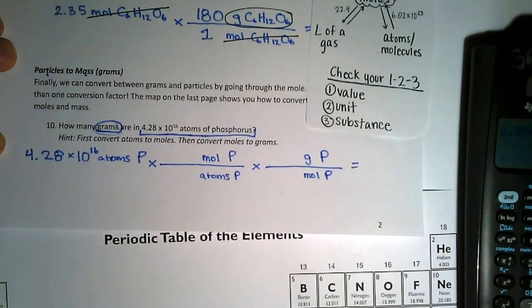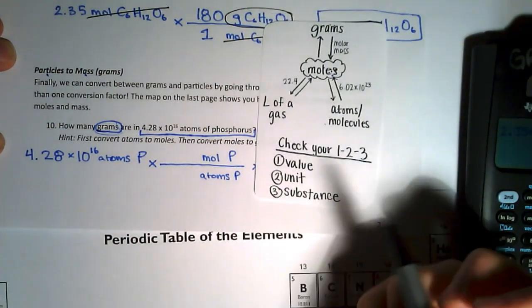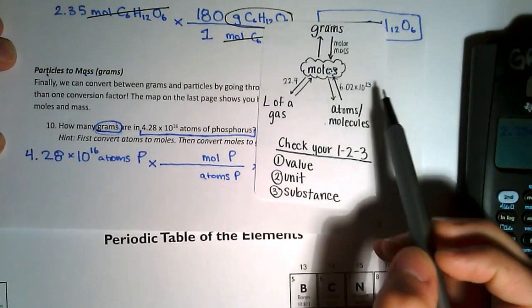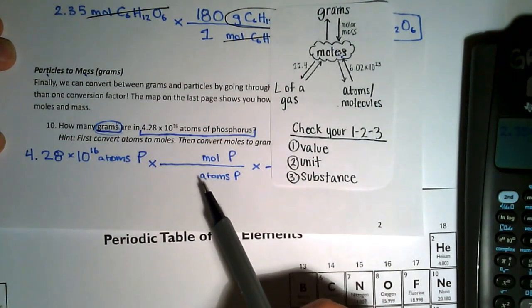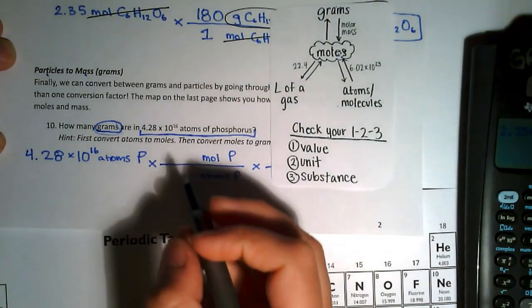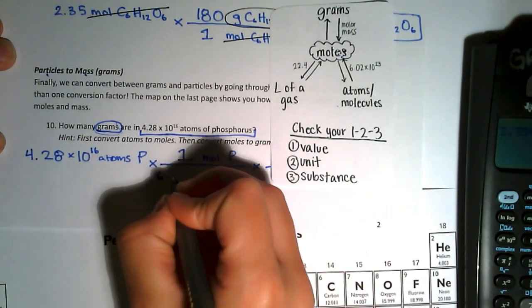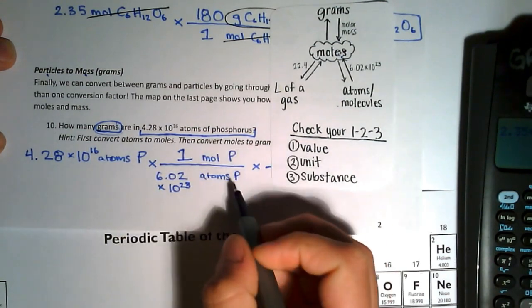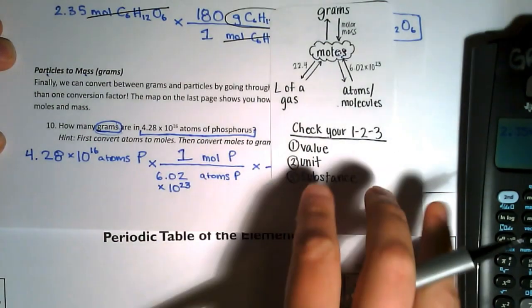So now we just need to know where to get our values for our conversion factors. Atoms to moles, that conversion factor is Avogadro's number. And remember, there are Avogadro's number of atoms or particles in 1 mole. So for every 1 mole of phosphorus, we have 6.02 times 10 to the 23rd atoms of phosphorus. And I had to put that on 2 lines because it does take up a little bit of space.